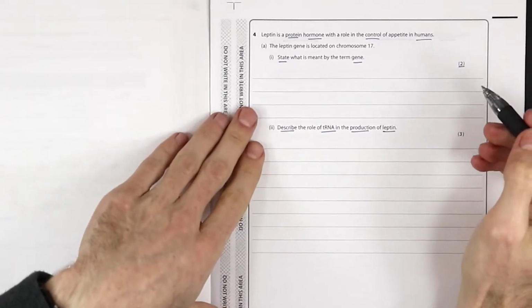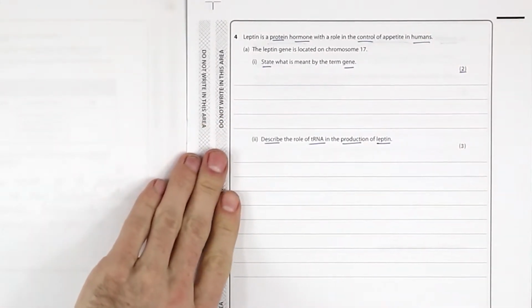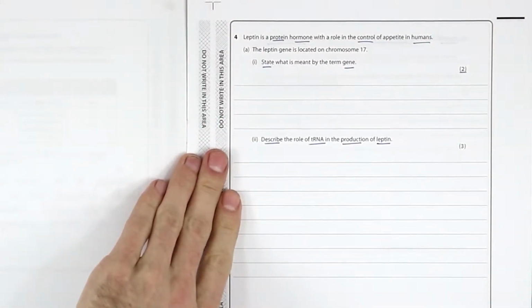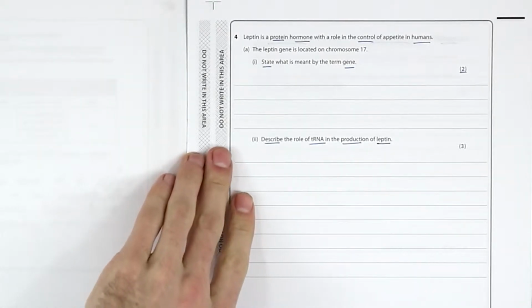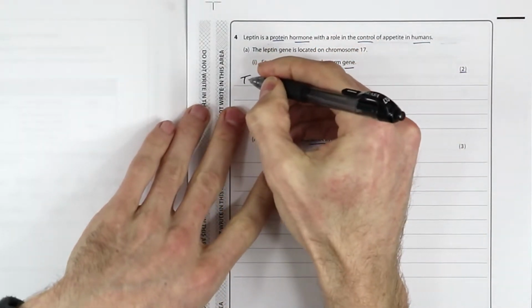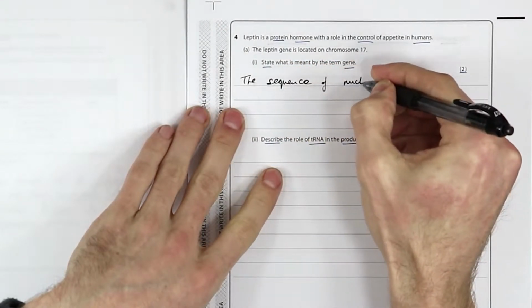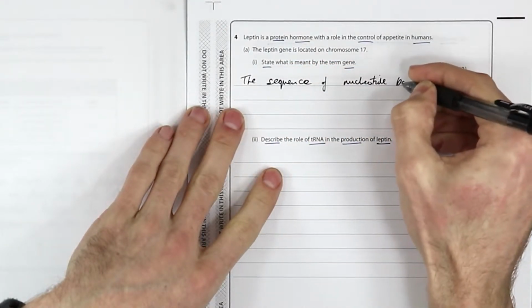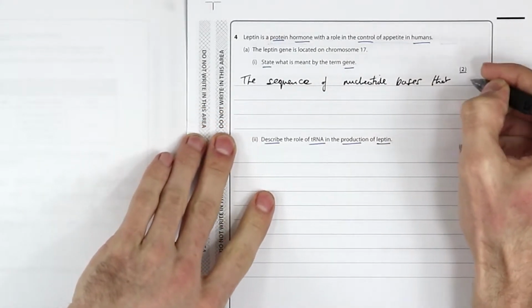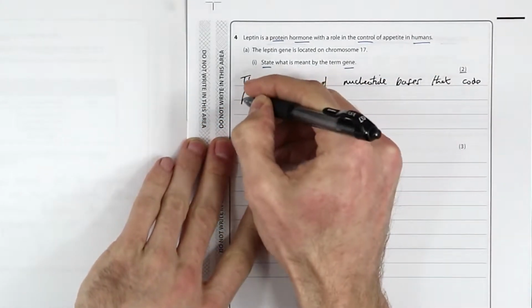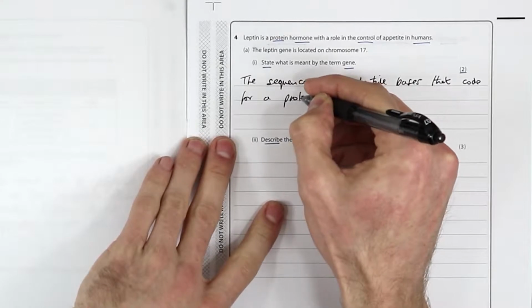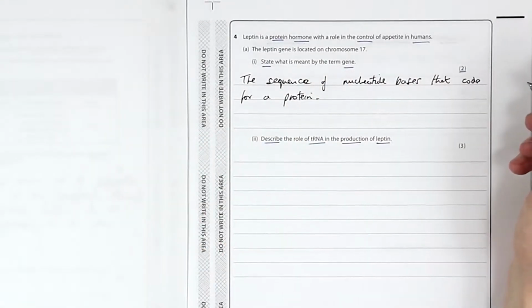Okay, so definition of a gene for 2 marks. Now, the only thing I'm not sure about, I should say, is the sequence of bases or the sequence of nucleotide. I'm probably going to say nucleotide bases, therefore, that code for a protein. You can probably say polypeptide as well.